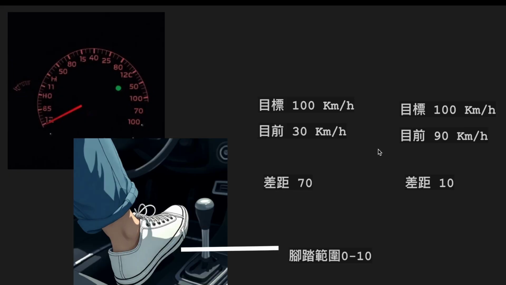Now, here's something interesting about control systems. The input and output are usually not the same thing. For our car, the output is speed in kilometers per hour. But what's the input? The input is the gas pedal.